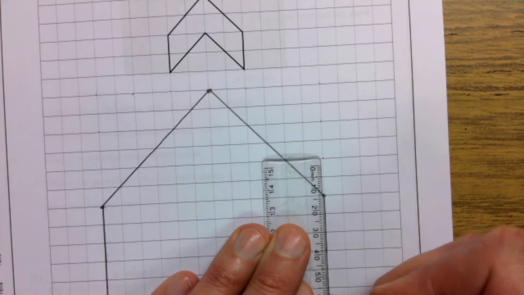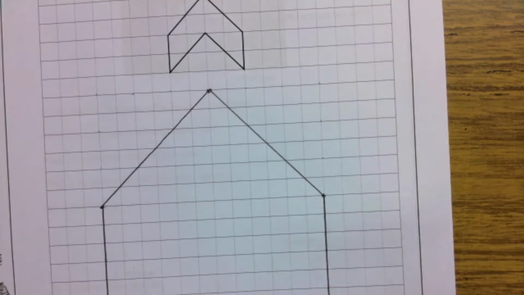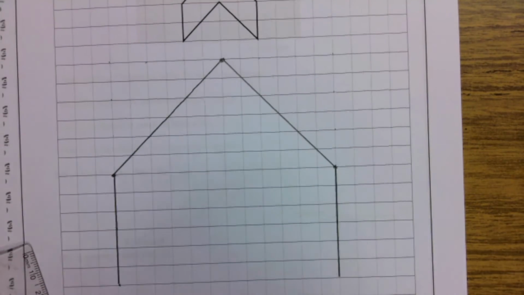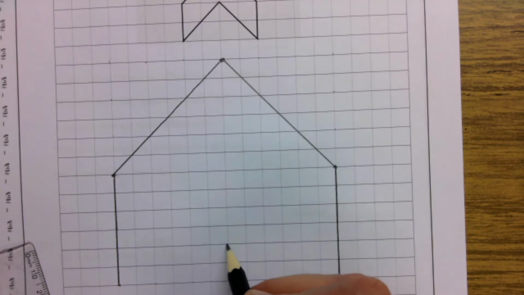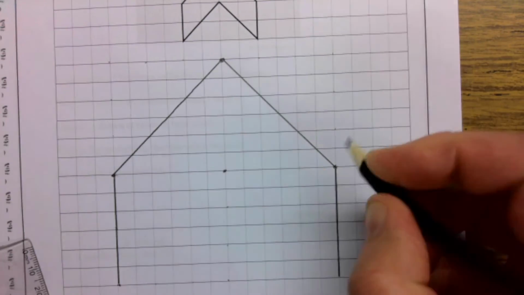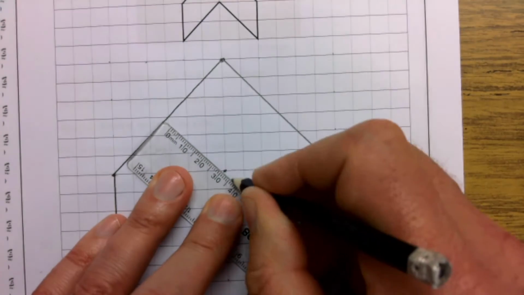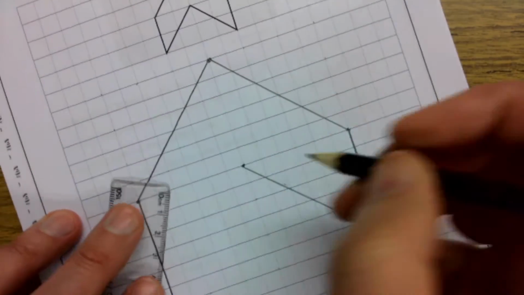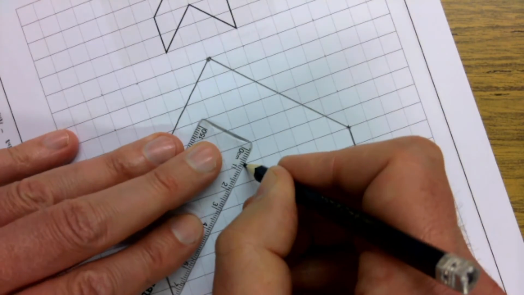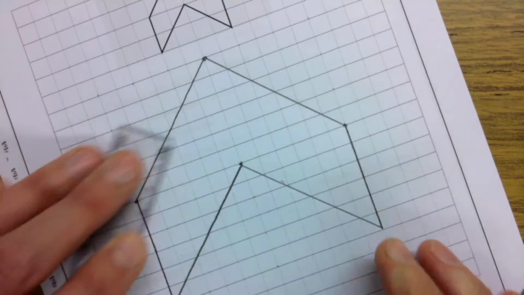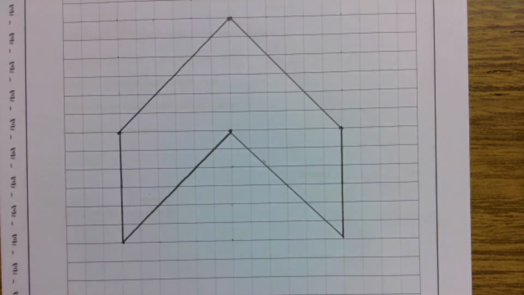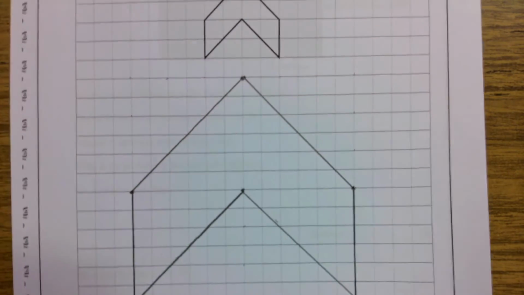And then I suppose really just the same again, 1, 2, 3, 4, 5, 6. And if we join those up, we get what we need, and that's my U shape drawn there.